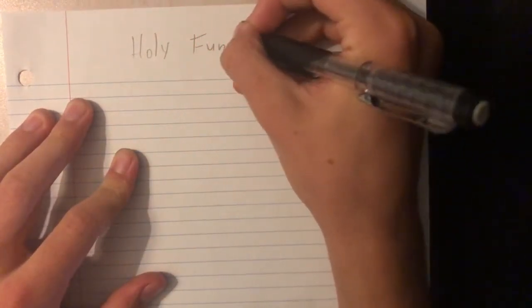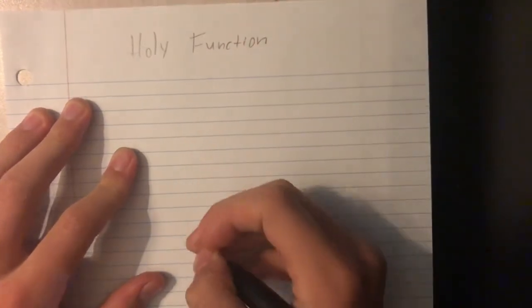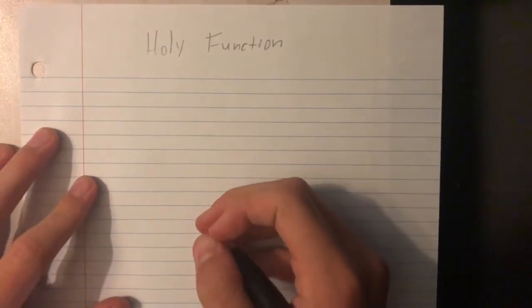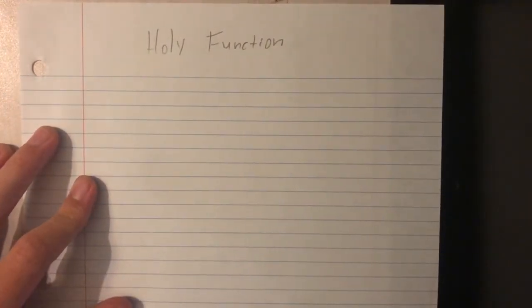Hello, and welcome to a budget version of meme math. School took away my copy of Adobe Animate, so now I'm using paper. Today I will be talking about a really stupid function that makes no sense called the holy function. The holy function is a function that has a hole at every point.